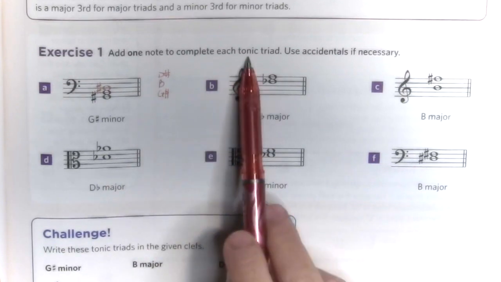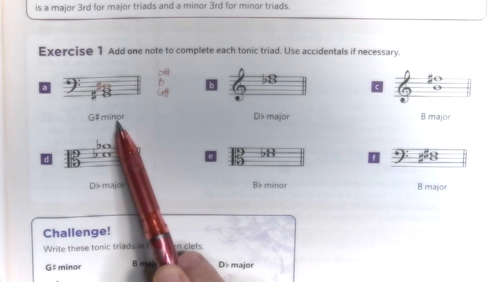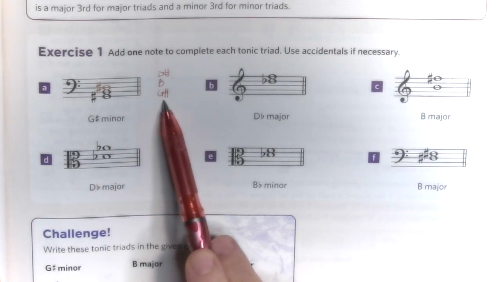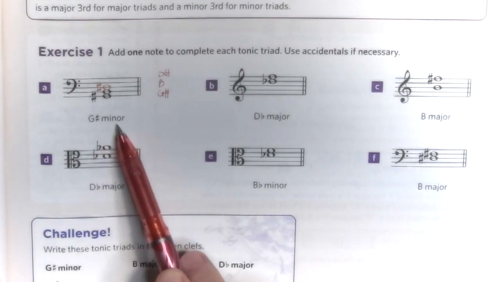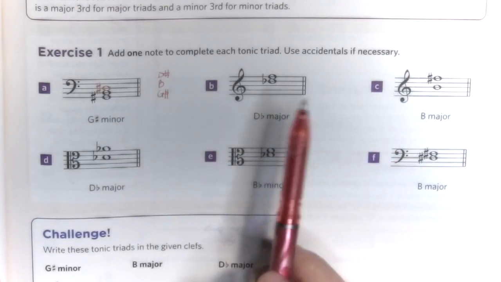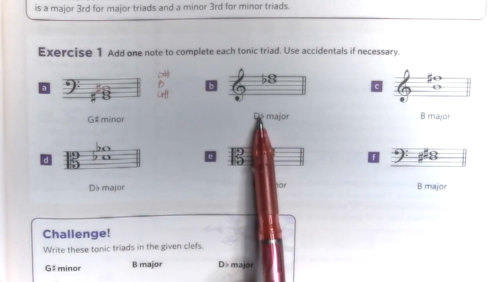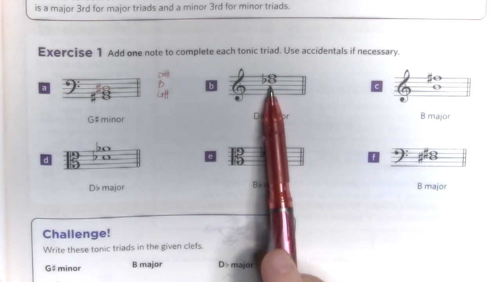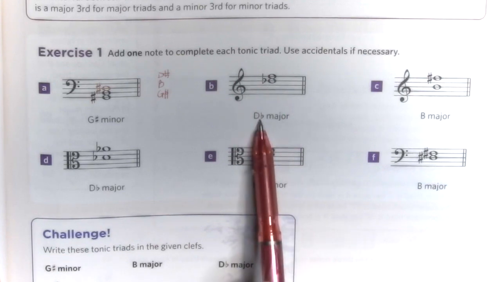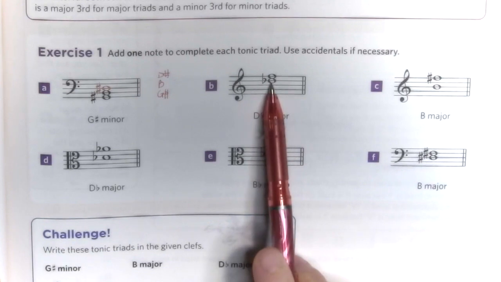The tonic triads are triads that start, when they are in order, when the chord is in order, the bottom note is the tonic of the scale. For example, the tonic triad of G sharp minor starts on G sharp. So, in this exercise 1, we need to complete the tonic triad, making sure that we write it correctly, of course. So we make it start on the right note. In D flat major, the tonic is D flat, so we already have it.